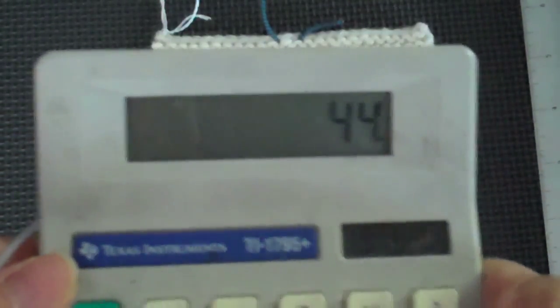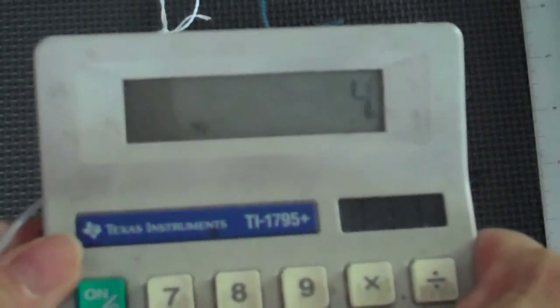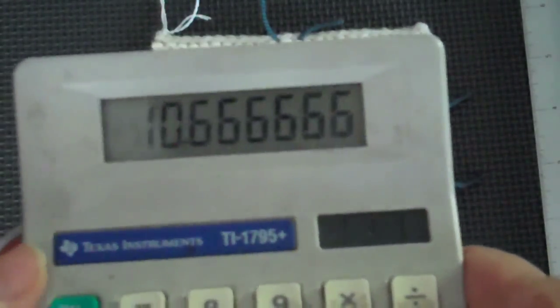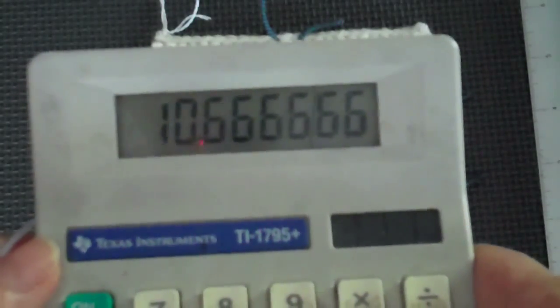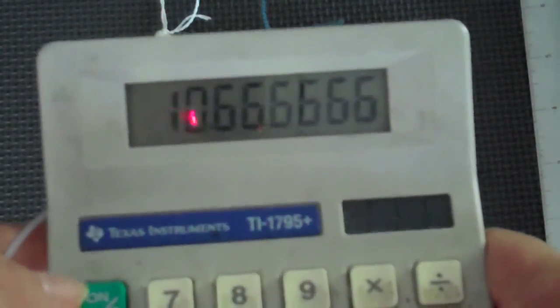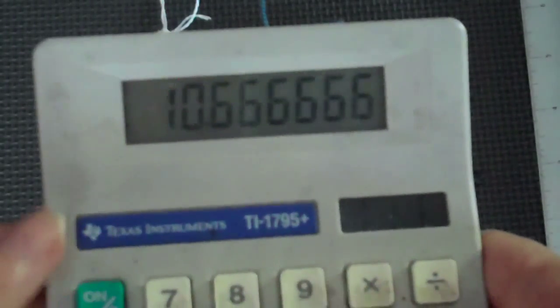I divide 44 by 4.125. And I get 10.666 for my number of rows per inch.